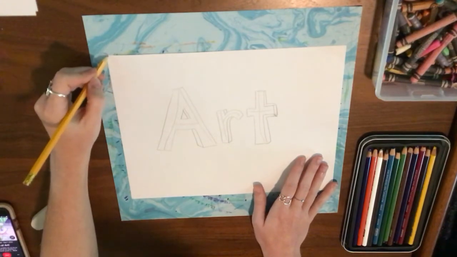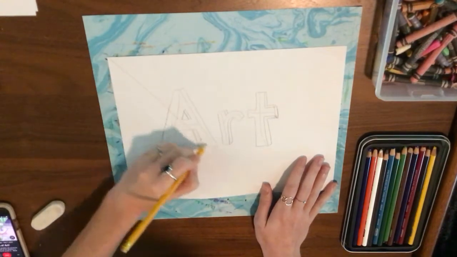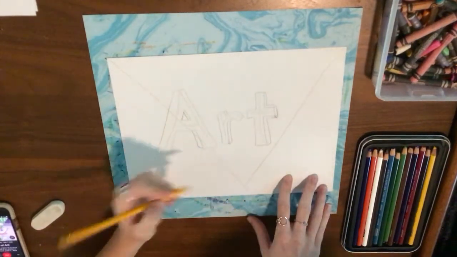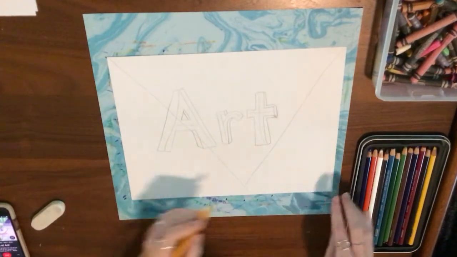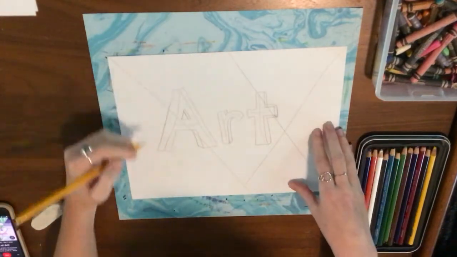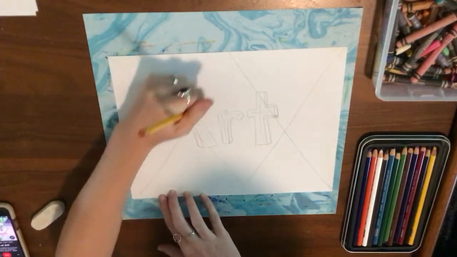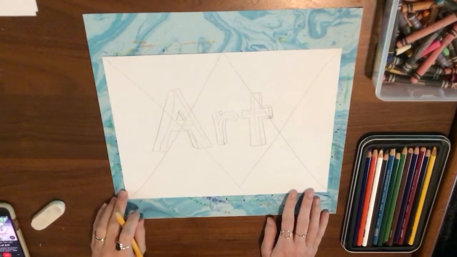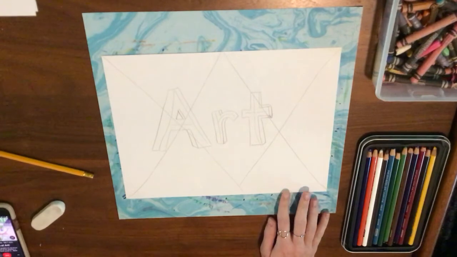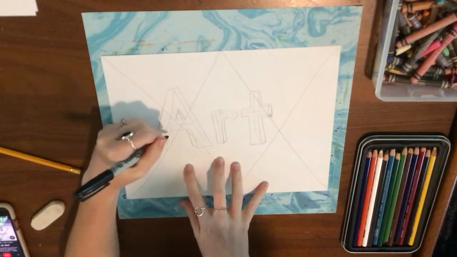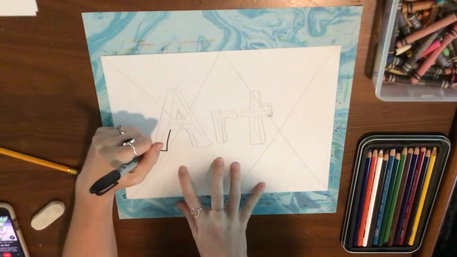So once you have the word art written in the center of your paper, you're going to start from the corner of your paper and go to the bottom middle of your paper and do the same thing on the opposite corner to make a V shape. And you're going to do the same thing with the other 2 corners to make an upside down V on your paper. So that in the center you have a diamond. Then you have 2 half diamonds on the side and then 4 triangles on your paper. And that's going to make the sections that you're going to label with the different elements of art.